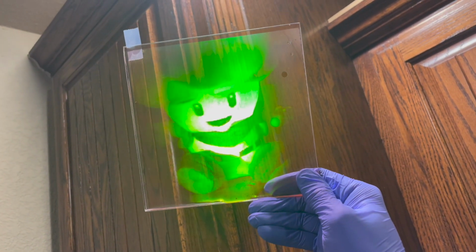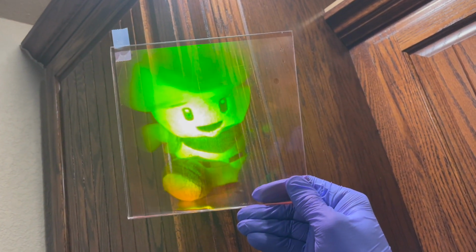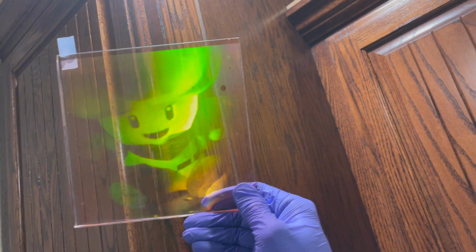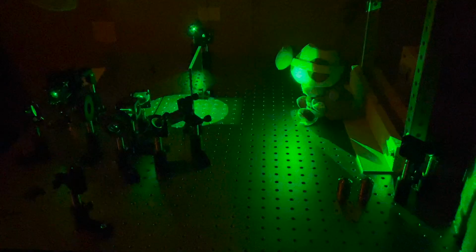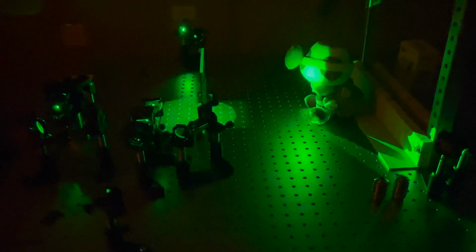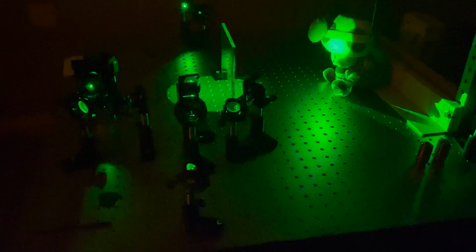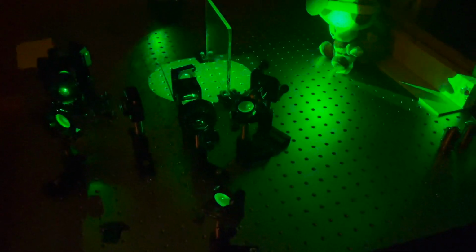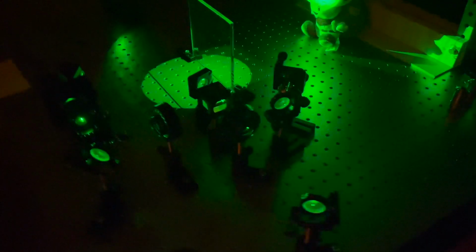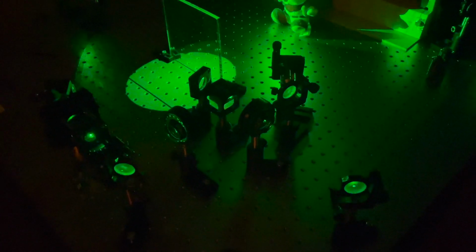Okay, so this is another hologram that I've recently created. So I thought I would put together a short video to show how it was made. So the first step is to create an H1 hologram. This is what serves as the first hologram in the process.